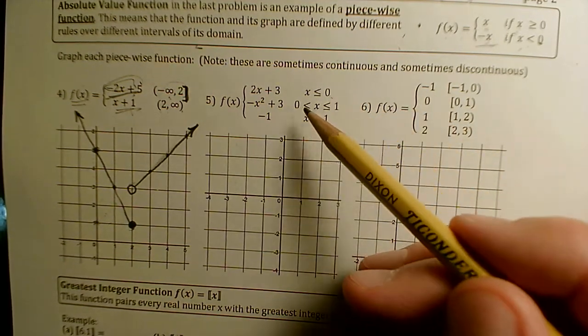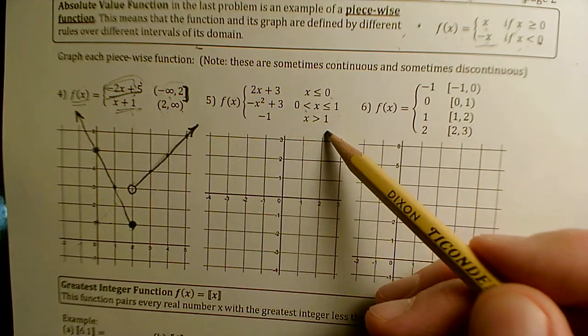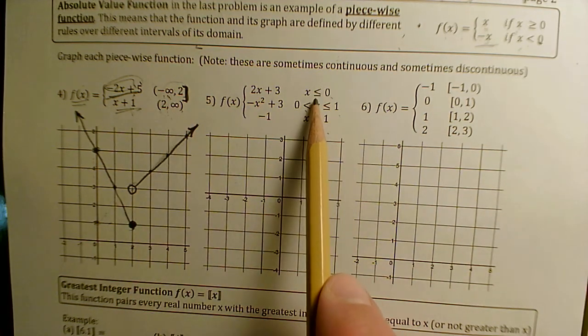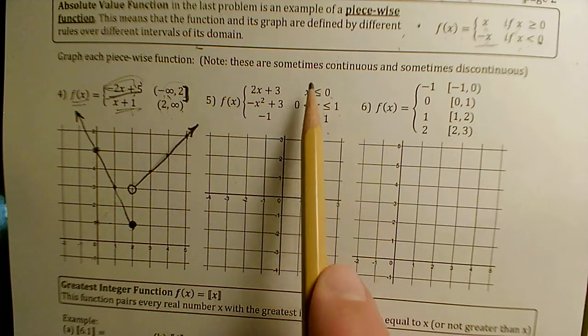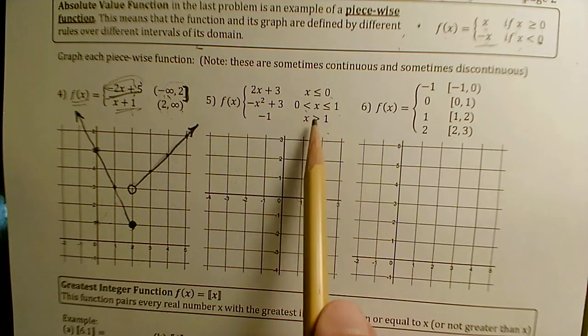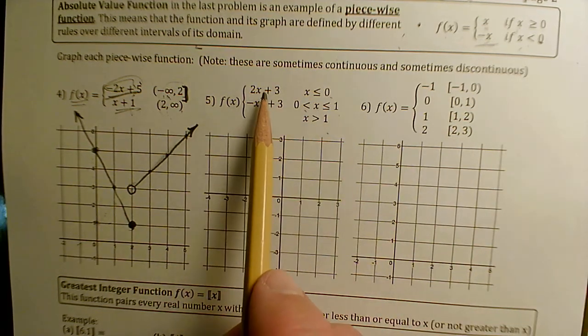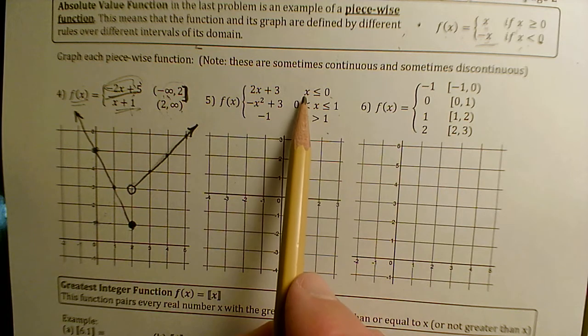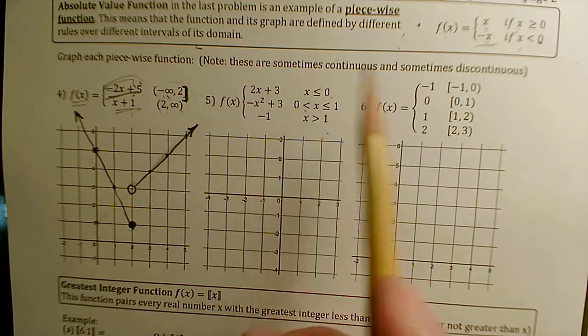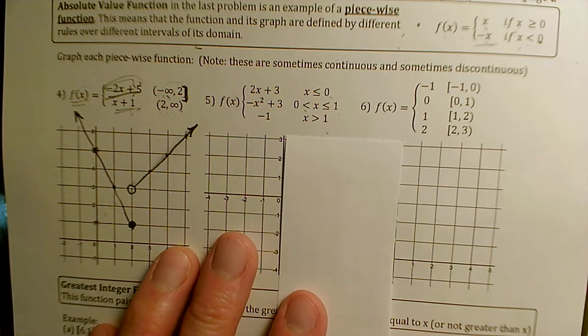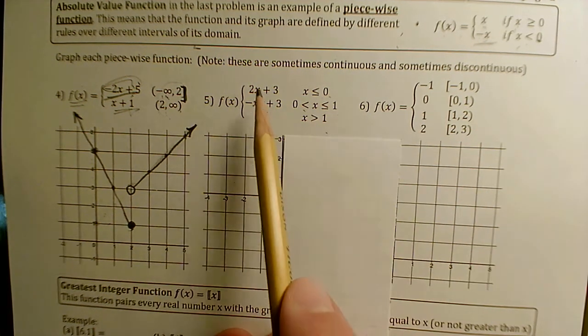They're going to have switchover points often at certain values. So here I wrote them in interval notation. Sometimes you see the domains written as just greater than, less than, those kinds of compound inequalities. All right, so this one now we're going to have 3 different values. So we have x is less than or equal to 0. That means to the left of the y-axis, this function is going to take control.